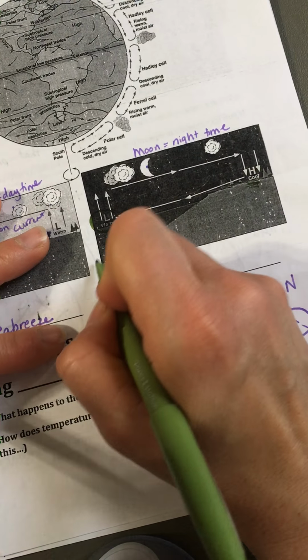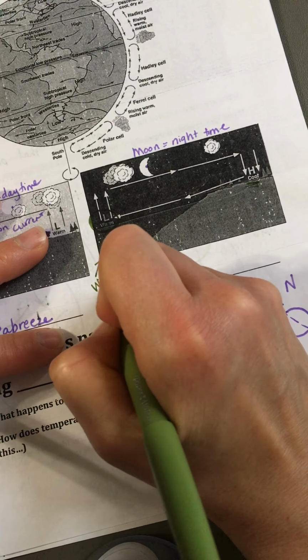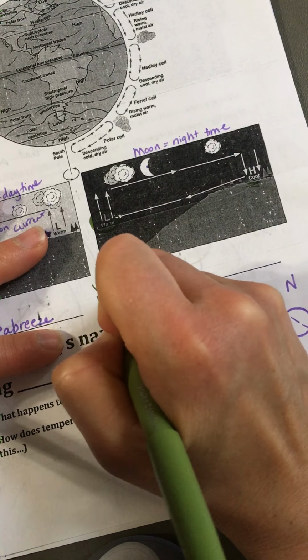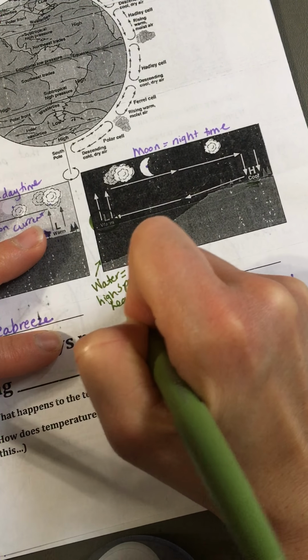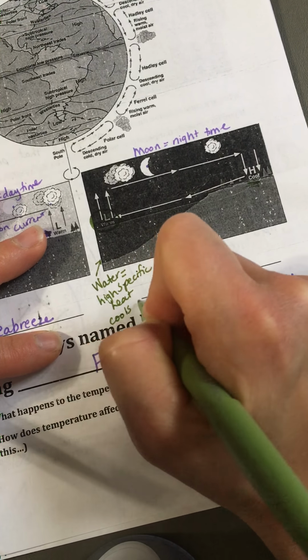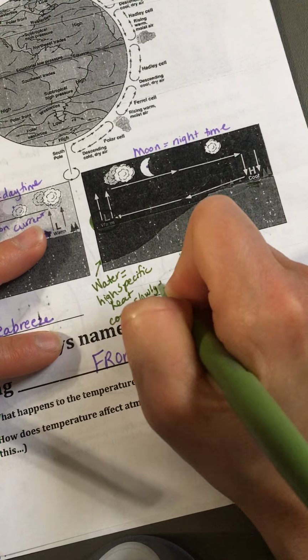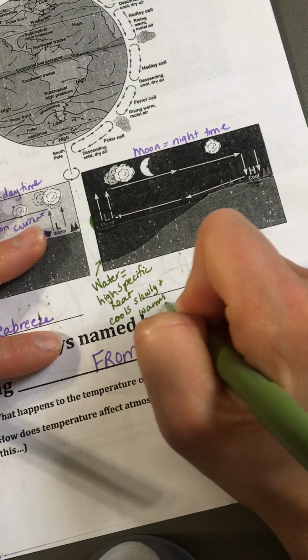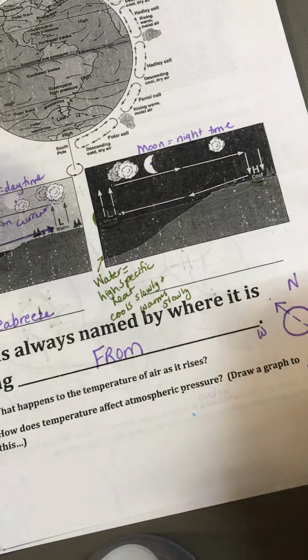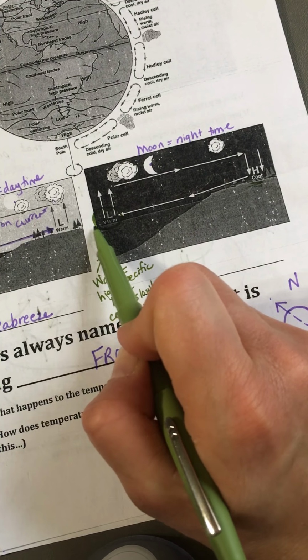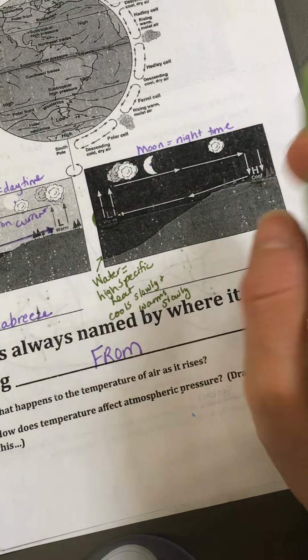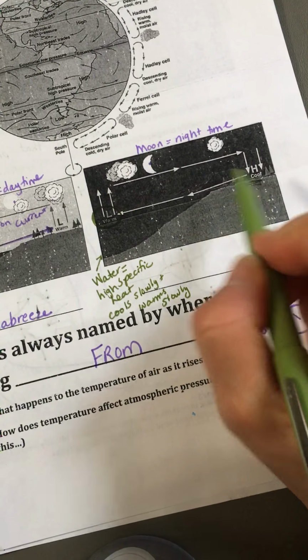Side note, why does the water retain its heat? Water has a very high specific heat, which means it cools slowly and it warms slowly. So it does everything slow. So in this case, it's still warm from the day, whereas the ground is cool.